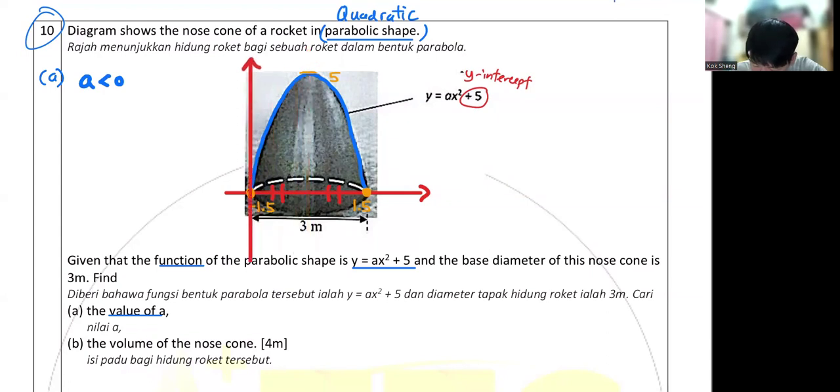If you put it here, the y-intercept is 0, it's not 5. So after we put it in the middle, then we have extra numbers. This point is 1.5, yes, we can sub into x and y to find the a.